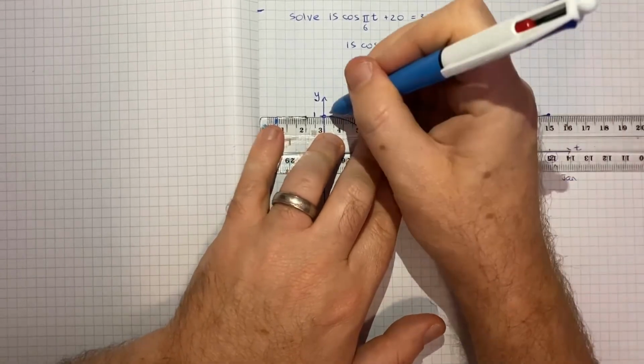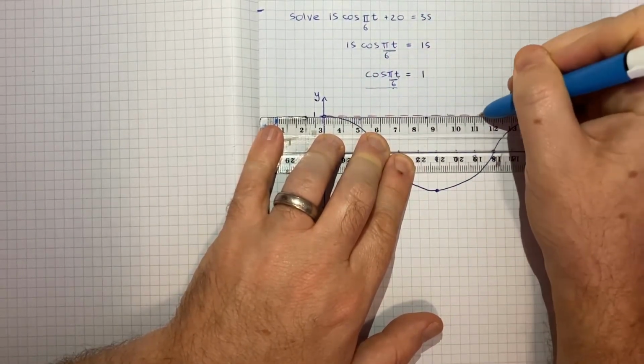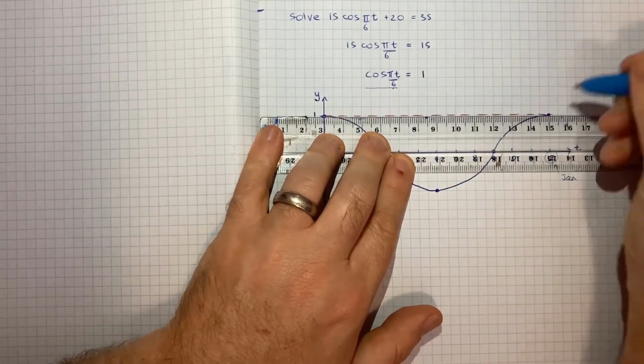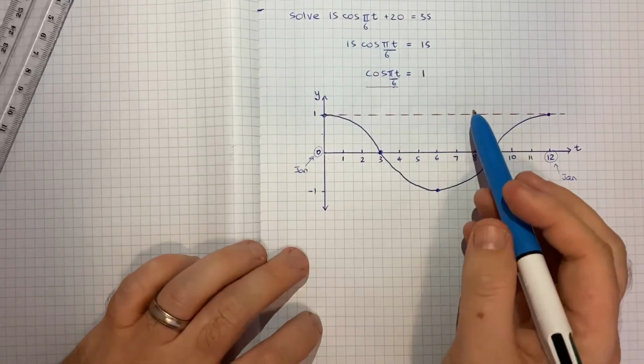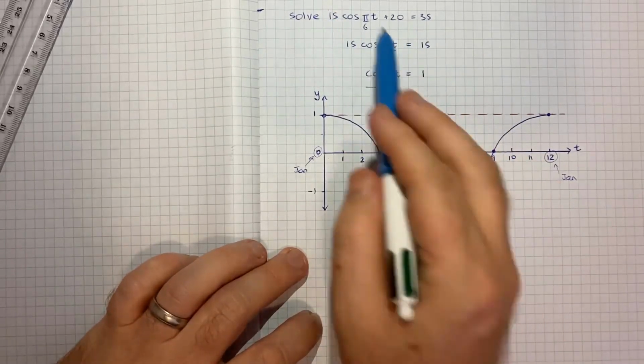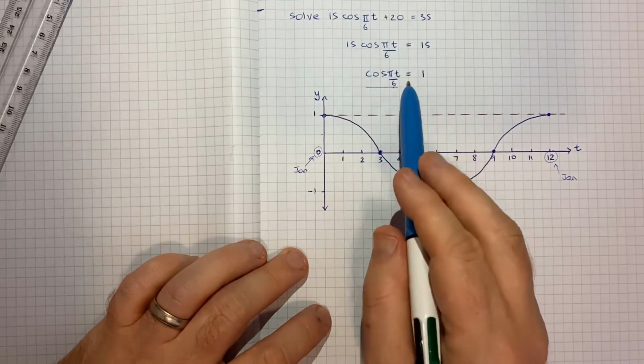It's at these points where we have our intercepts with 1 that our original equation is solved, because whilst we've done this rearranging, we're really concerned about this original equation, but they're effectively the same thing.